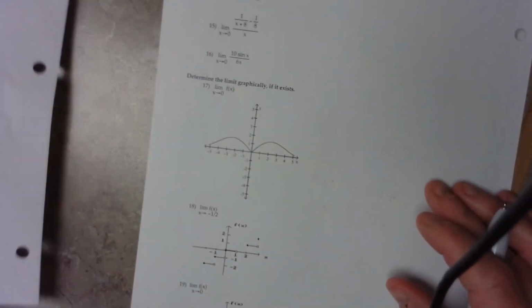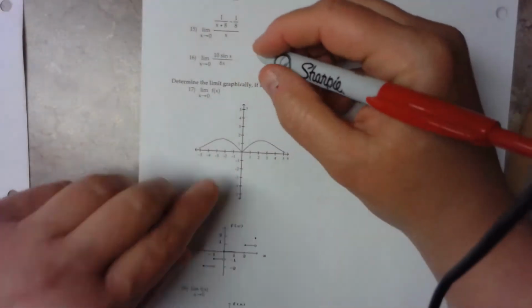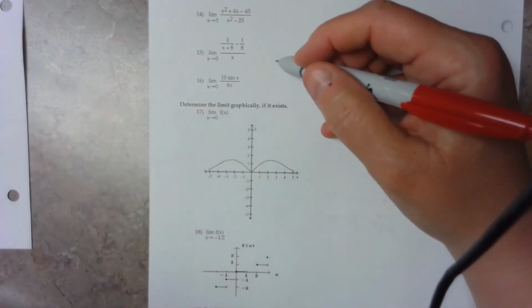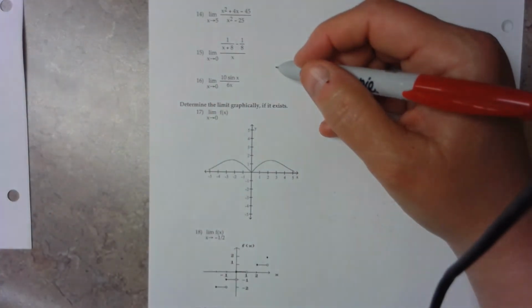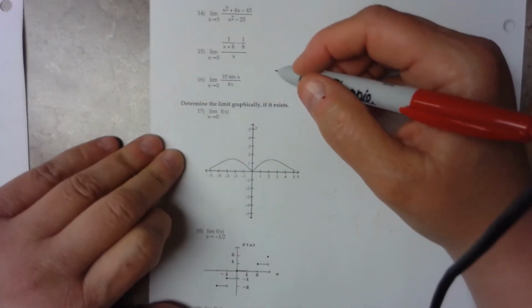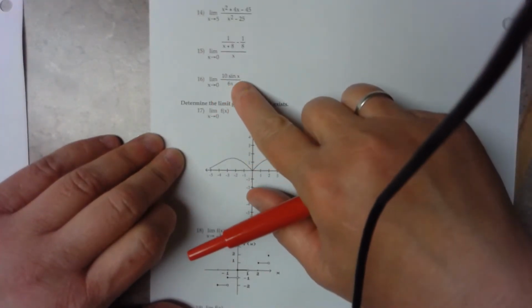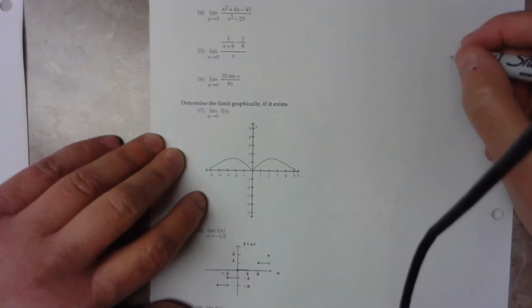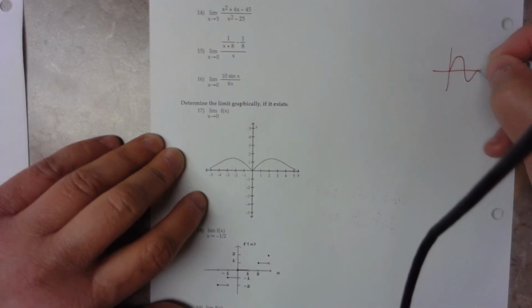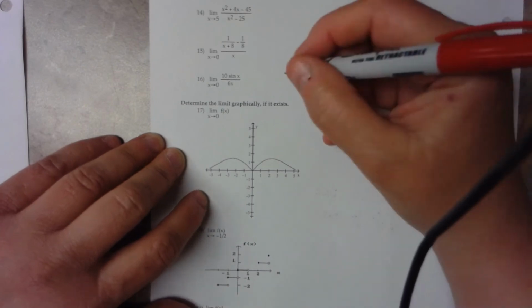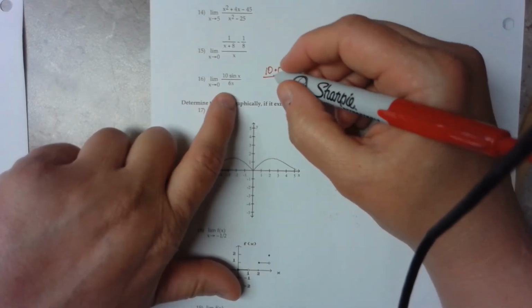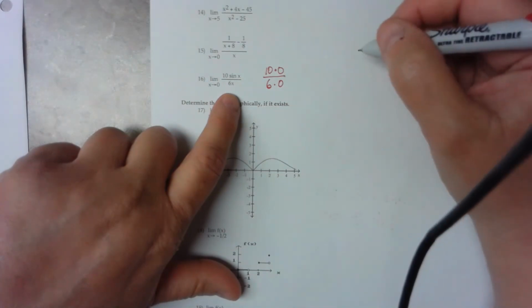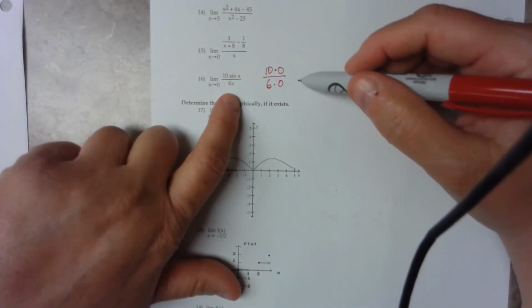I wanted to talk to you about this one because this one just doesn't feel good. And that is number 16. The limit as x goes to 0 of 10 sine x over 6x. Now we're not going to do much with trig here, but this is a straightforward one. Think about the sine of 0. Here's a quick look at the sine curve. Well, at 0, the sine is 0. So I'm going to say 10 times 0, over, put 0 in for x, 6 times 0. Guess what? You might be tempted to say, well, that's 0 over 0, does not exist.